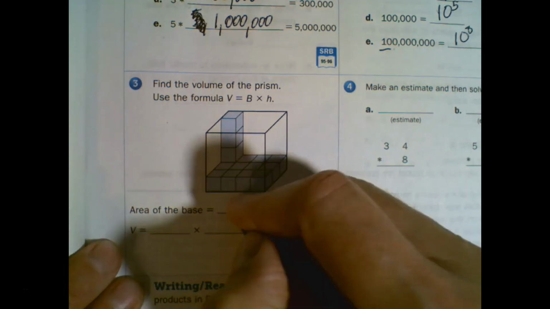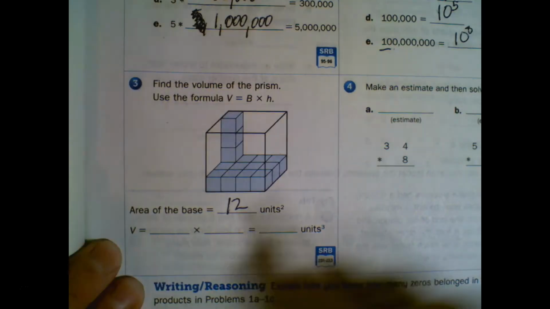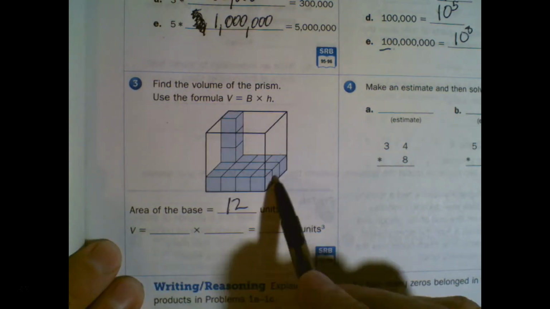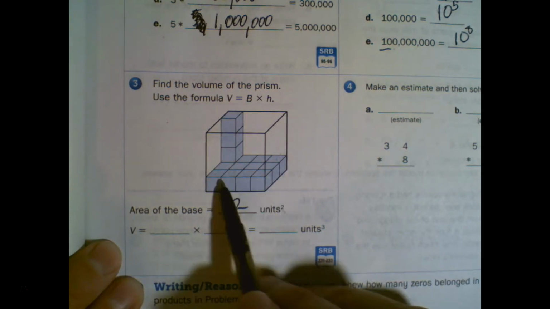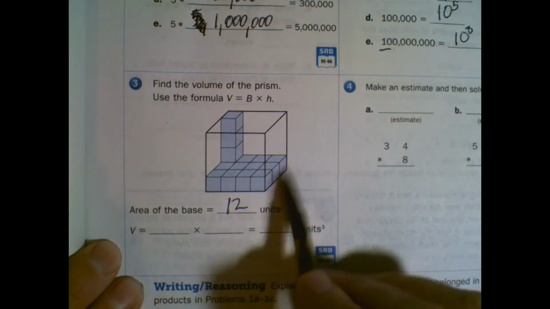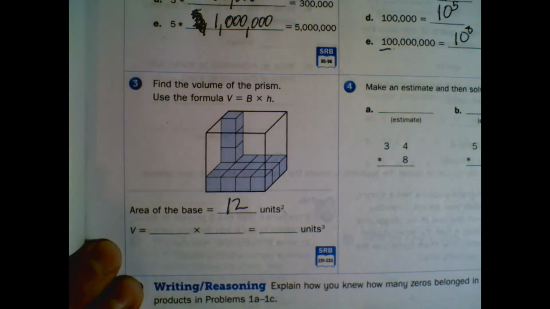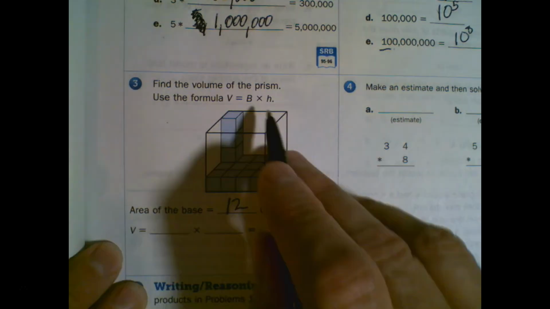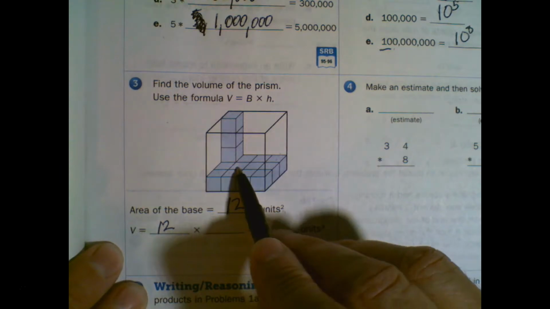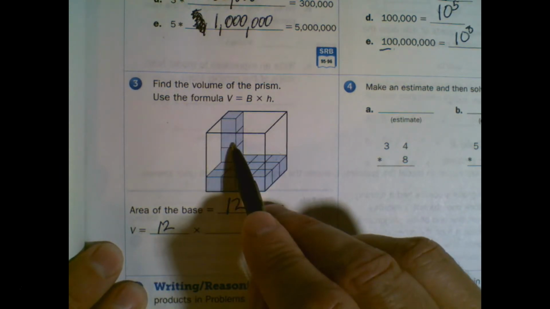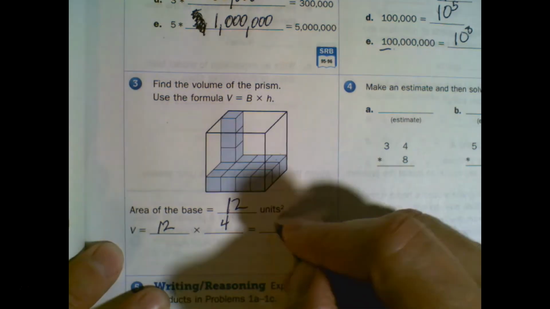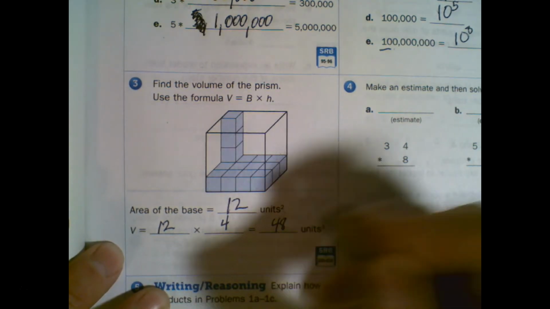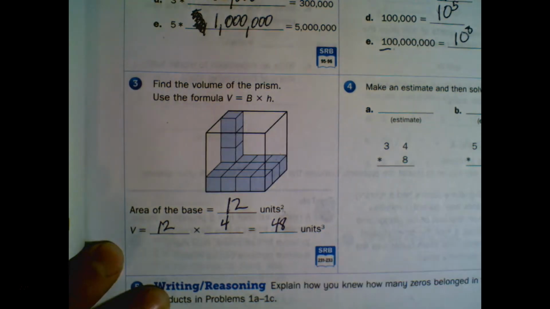Our base is 12 units squared, okay, because it's not a volume, it's a base, it's just the lower surface. And we still could have done length times width. 4 times 3 would also give us 12 if we wouldn't have counted them out. So our volume, base, 12, times height, first layer is 1, 2, 3, 4, and 12 times 4 would give us 48 units cubed.